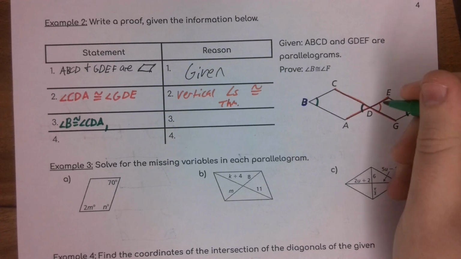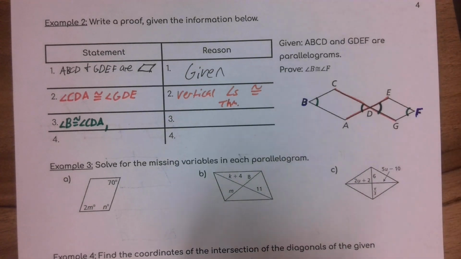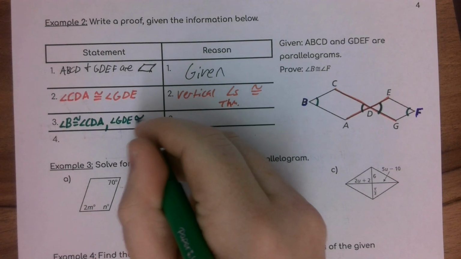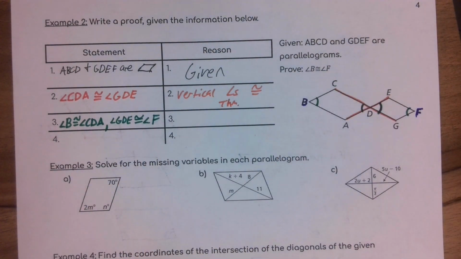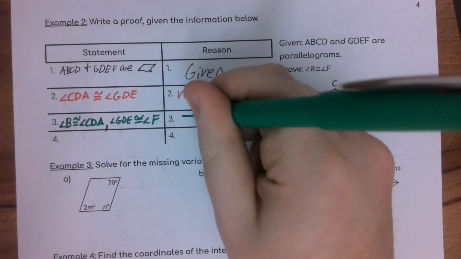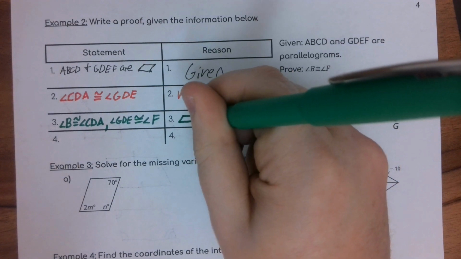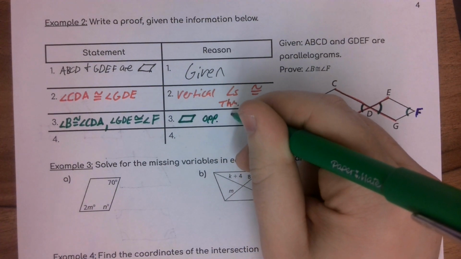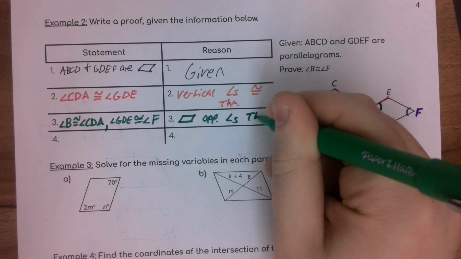Angle F has to be congruent to GDE. Angle GDE is congruent to angle F. What theorem is that that says that the opposite angles of a parallelogram are congruent? Well, it's we mathematicians not being very creative with words again. It's the parallelogram opposite angles theorem.